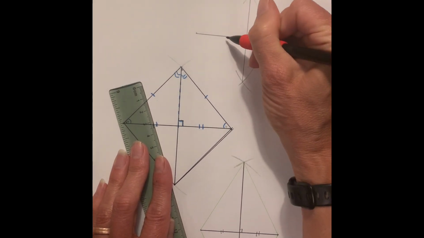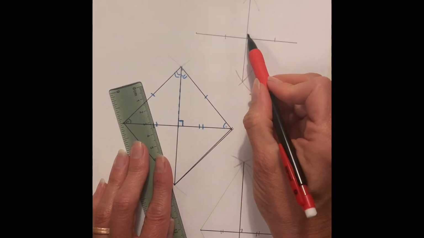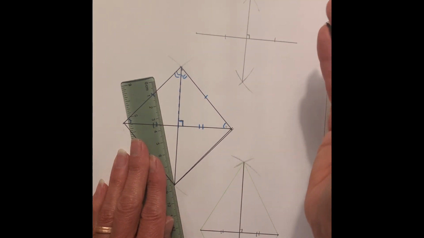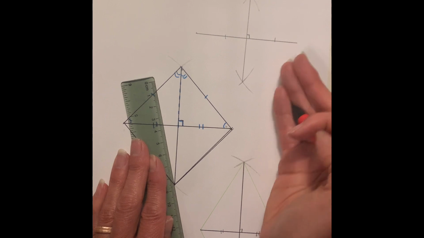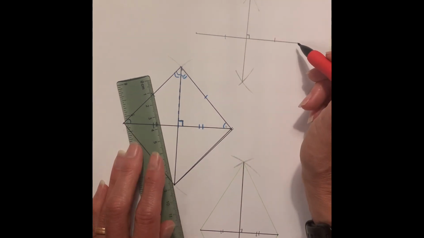That's how I'm creating that perpendicular bisector. That length is equal to that length, and that angle is perpendicular. I can do that whether it's a line segment by itself, whether it's the side of a triangle, wherever it is. You know how to make a perpendicular bisector now.